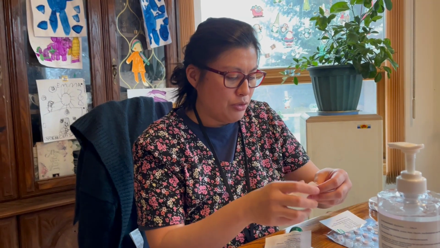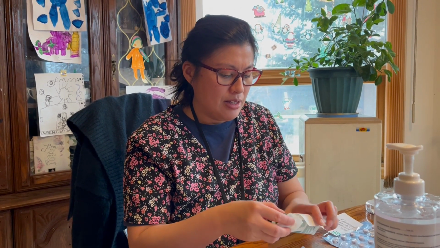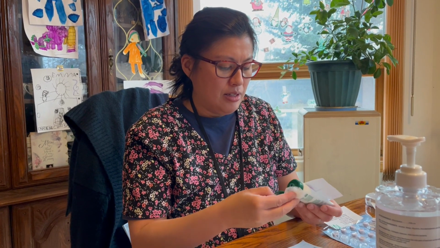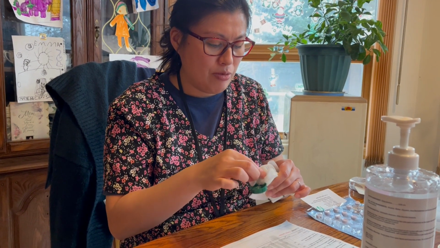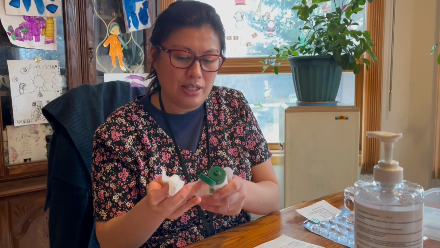Okay, so now I'm going to prepare this so I can get some gauze. I'm going to take about 1 to 2 millimeters from the top of this. Okay, and this is just to get rid of the excess, so as not to contaminate the medication that we'll be using after. So you're going to get a little bit of that. Okay, and then close this back.